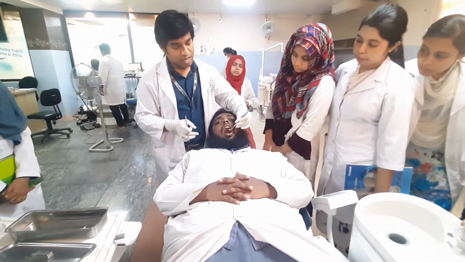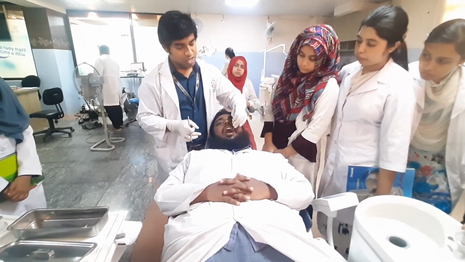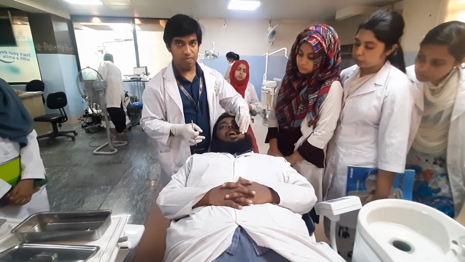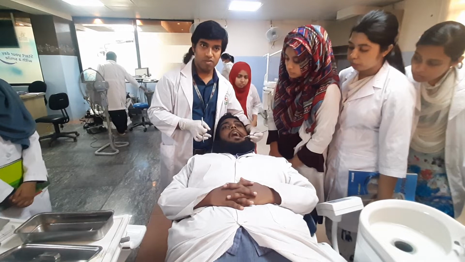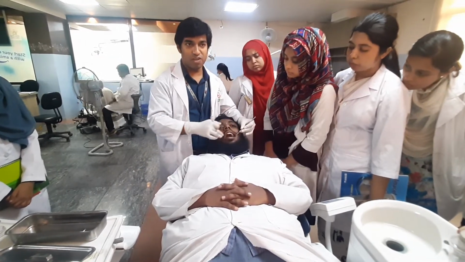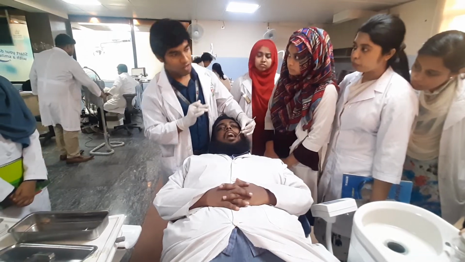And then you have to retract this, holding the cheek fully like that. Not like that, you do not have to bend this. If you bend this and you retract, then there will be injury and it will cause severe pain.